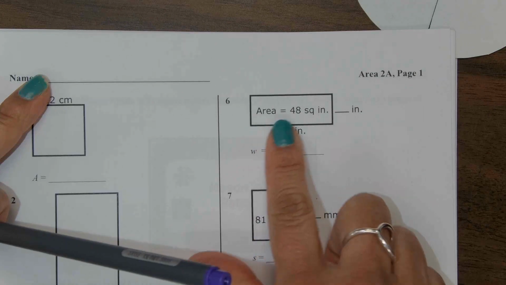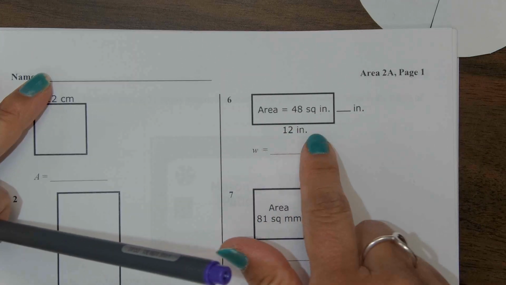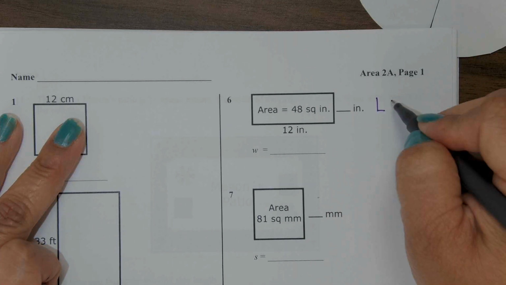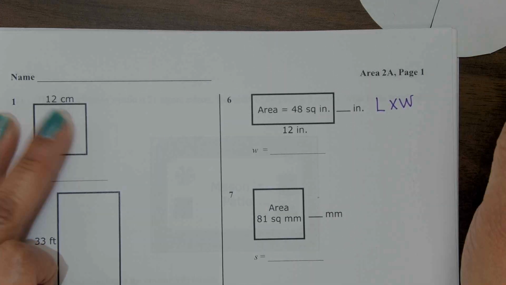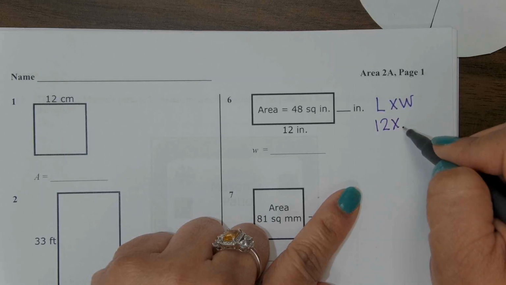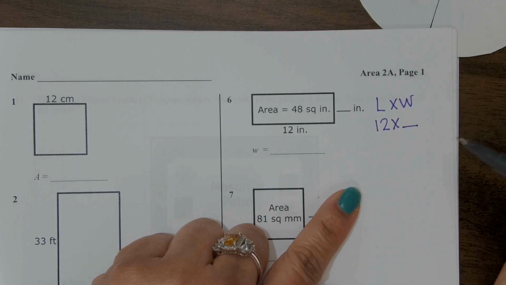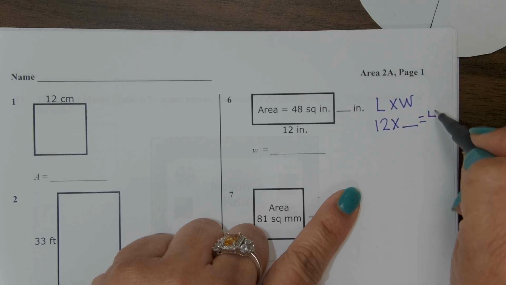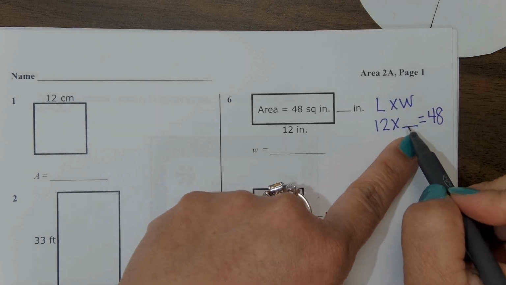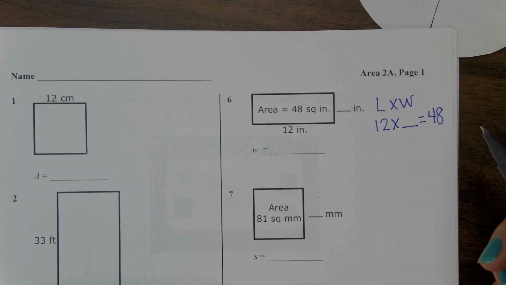On number 6, it gives you the area and one side. So you know that the formula is length times width. My length is 12. We don't know our width. And we know that our area equals 48. So then you can ask yourself, 12 times what equals 48?